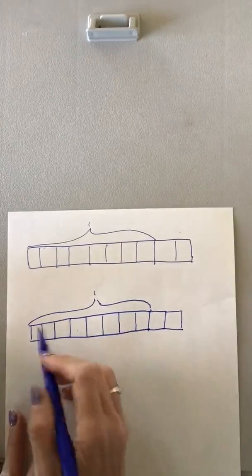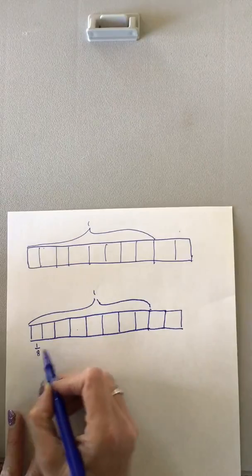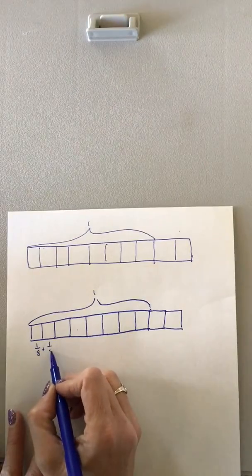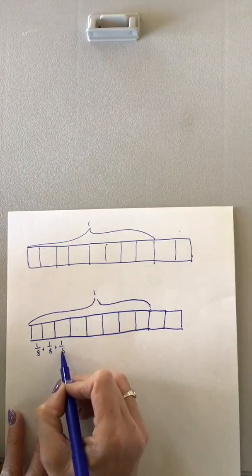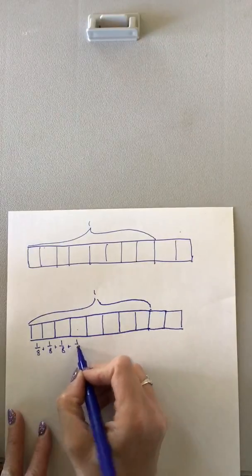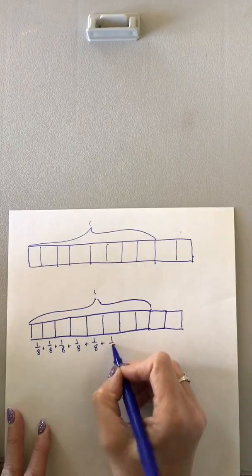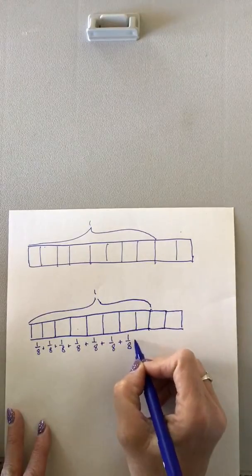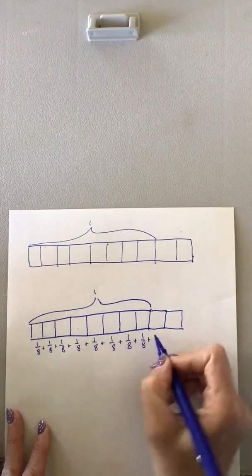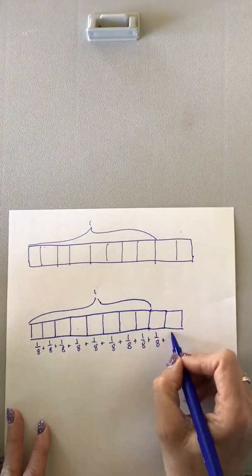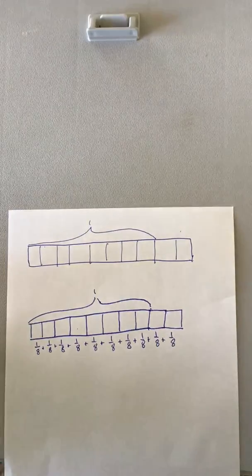Okay, so let's go ahead. I want you to start labeling. We're going to add all these pieces up together. And I know you're telling yourself, I already know how many there are, Mrs. Bailey. Why do I have to write all these individual fractional units? It's a waste of time. No, it's not a waste of time. It's helping you learn.